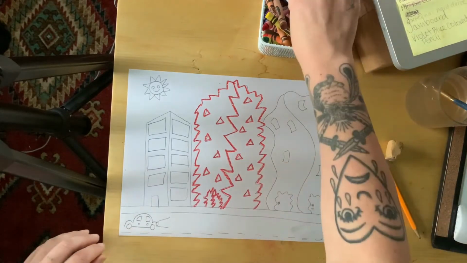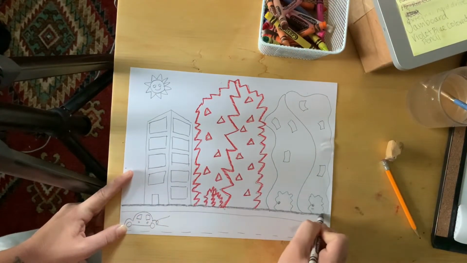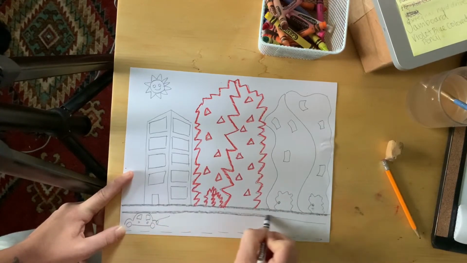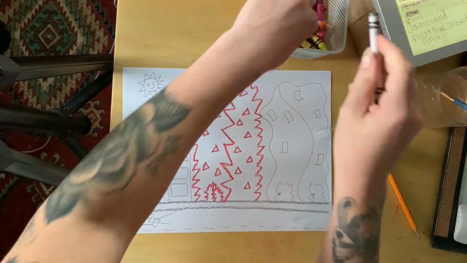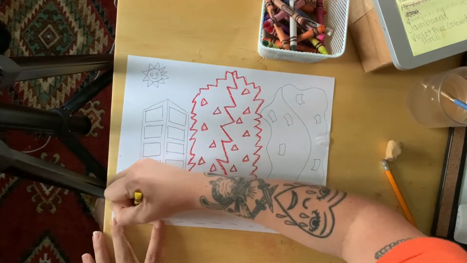All right, so I have one building done. That makes me feel really good. I'm gonna take my gray crayon and use my gray crayon for the sidewalk. And get my yellow crayon for the street.